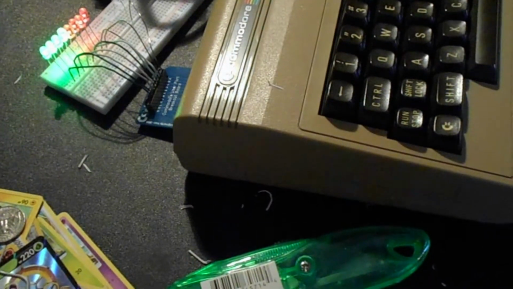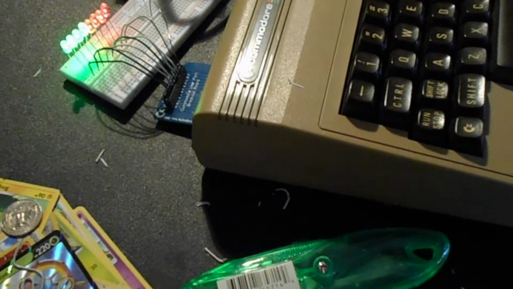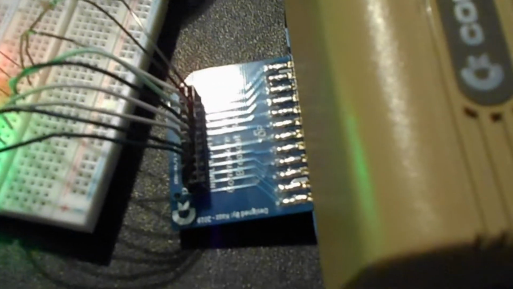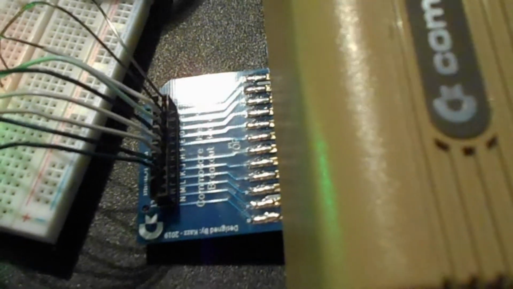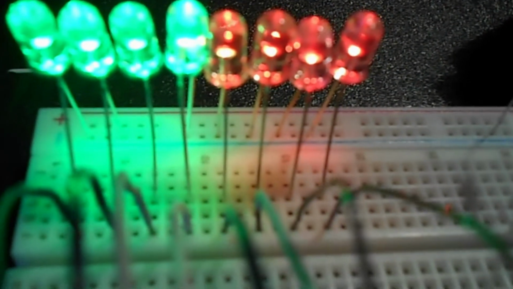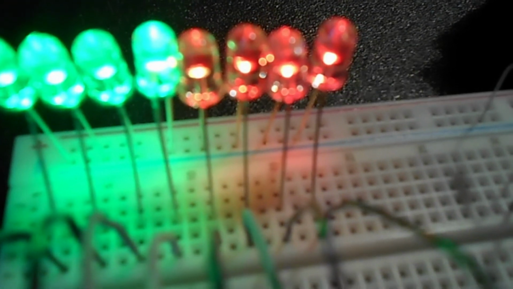You will see these LEDs. Now what I am going to be showing you is how to control the 8 data lines on the Commodore 64's user port. So first thing we have here is a breakout board, and that plugs into the Commodore 64's user port and breaks it into little pins, which then, using some pieces of metal, I jumped over to this breadboard, and that has all of the LEDs that each correspond to one line on the data pin.